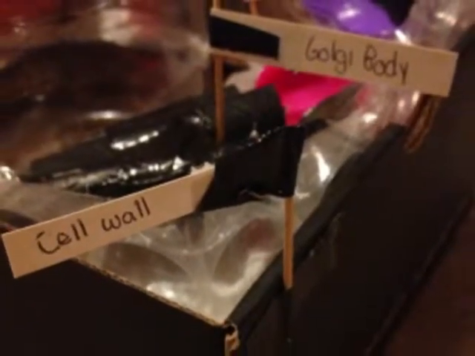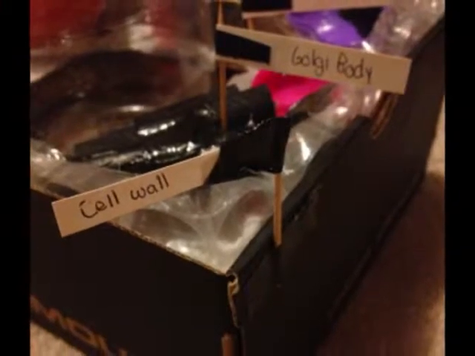The first part we will discuss will be the cell wall. Now, the cell wall is represented by the outside of the shoebox in my model. In a real cell, the purpose of the cell wall is to provide protection and support for the cell. They are only present in plant cells, so you won't find them in an animal cell.